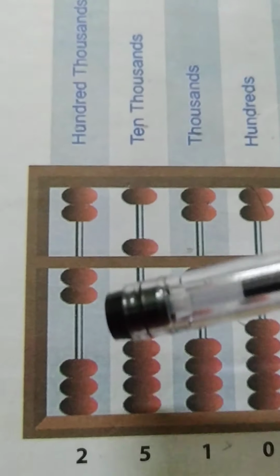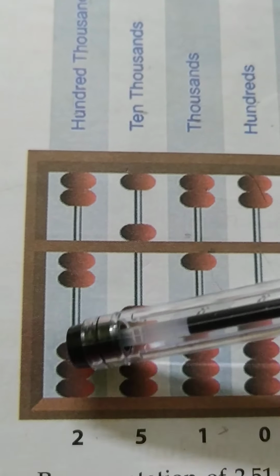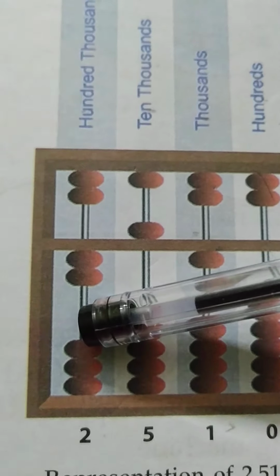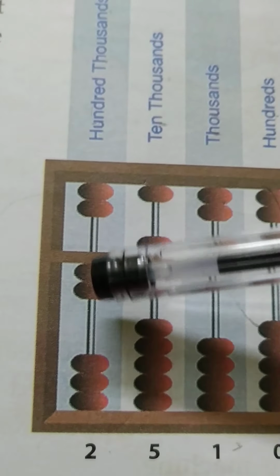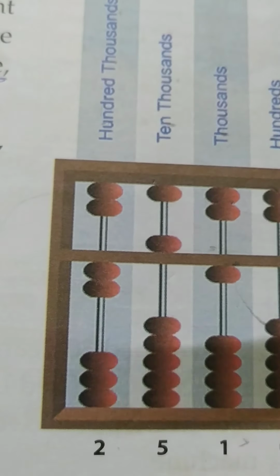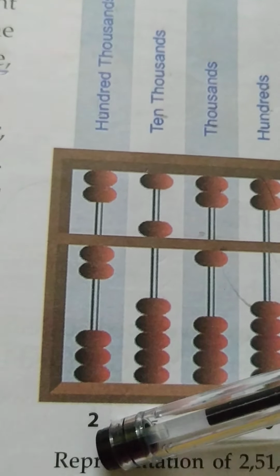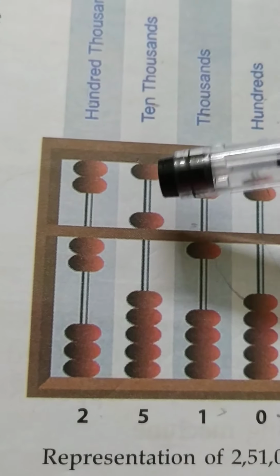Next number: 2 beads from the earth part are near the divider, so that number represents 2.